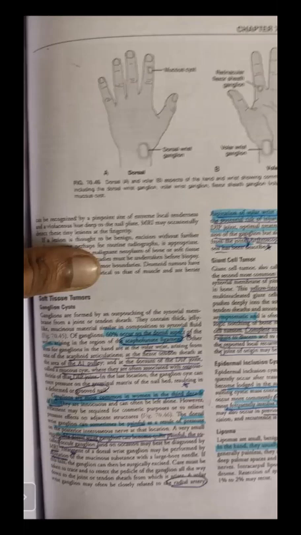Dorsal wrist ganglion causes compression of which nerve? Posterior interosseous nerve. A very small impalpable dorsal wrist ganglion can become quite painful. That is called the occult ganglion. Occult ganglion is seen in the dorsal wrist. For occult ganglion diagnosis, you have to do an MRI. Treatment is aspiration with a large bore needle. If it fails, then you go for excision. So primary treatment is not excision, it is aspiration.